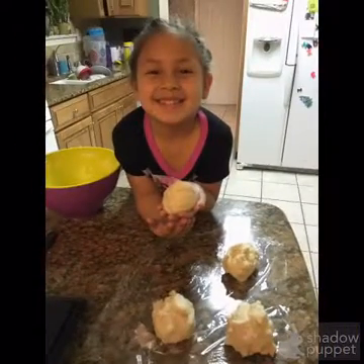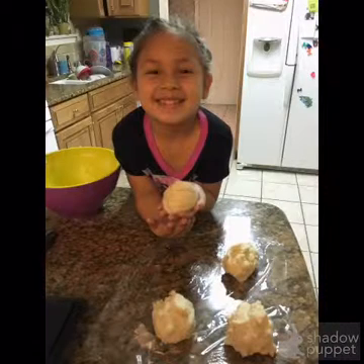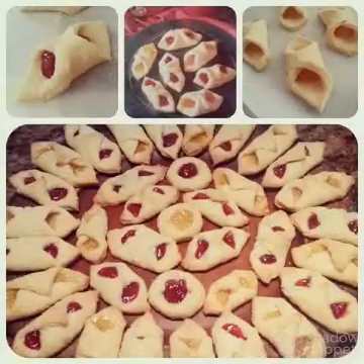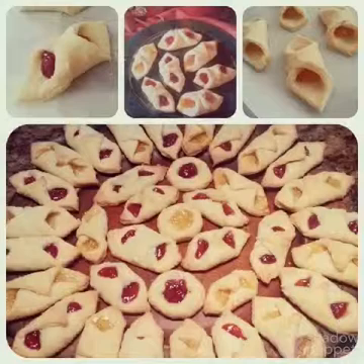We separated it into 4 equal parts, which we then had to refrigerate for about 2 hours. It said 1 hour or until firm, but sometimes it takes longer depending on the setting of the refrigerator. So after having it in the refrigerator, we rolled it out.